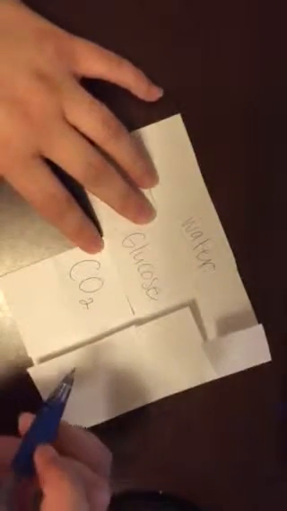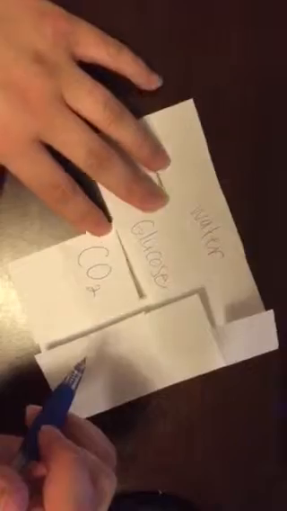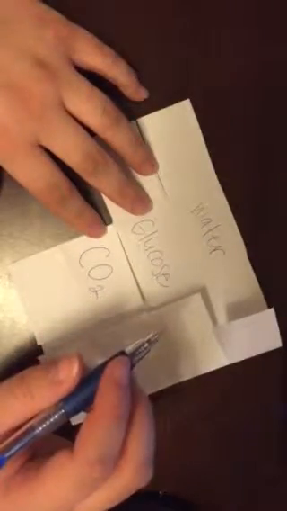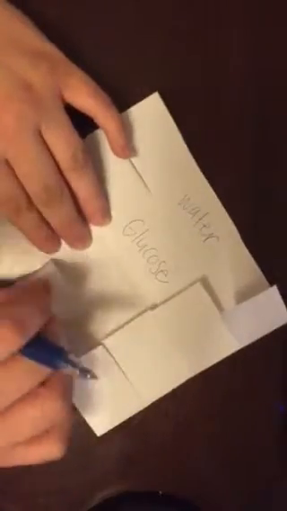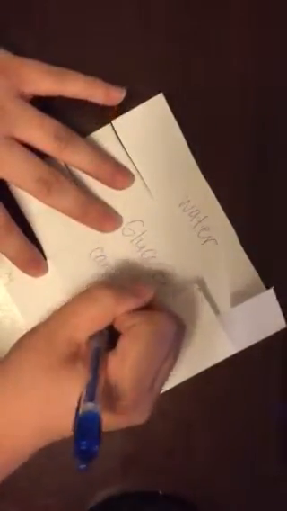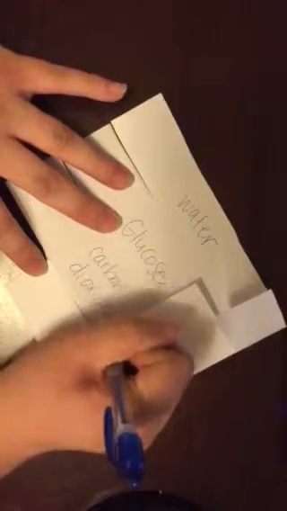Okay. Next is CO2. You may know what CO2 is also called. CO2 is also used in photosynthesis. It's carbon dioxide. Very good.